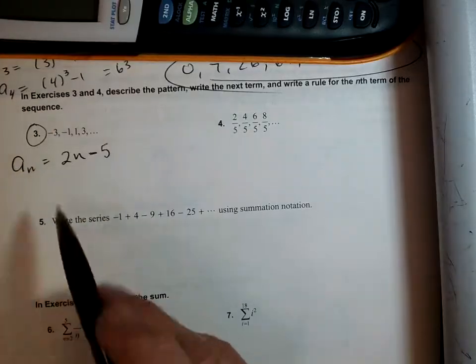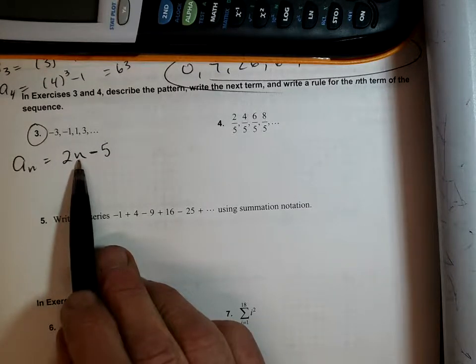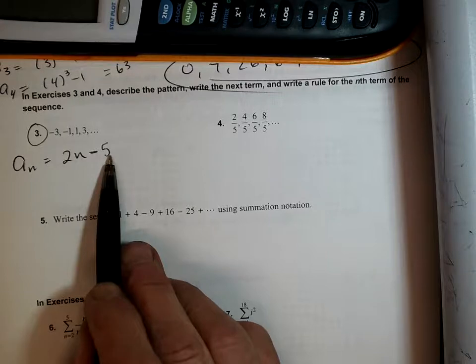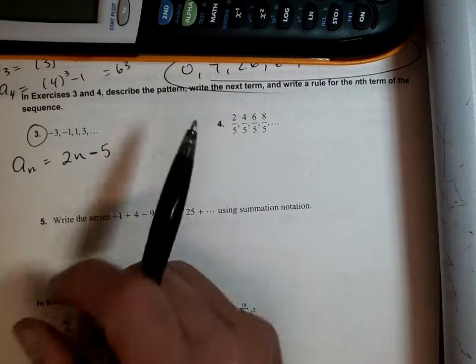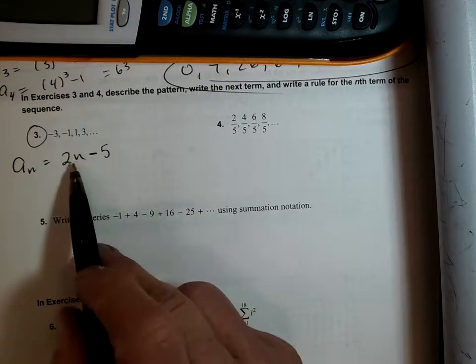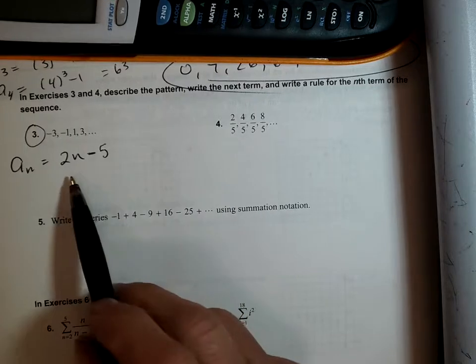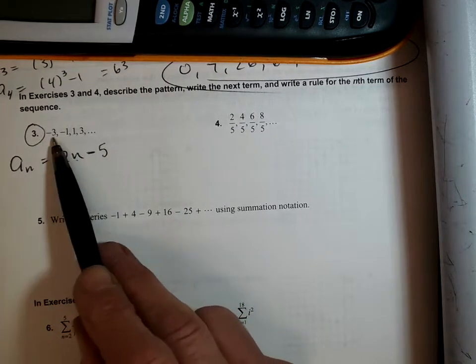Let's do it. If I plug in 1, 2 times 1 is 2, minus 5, makes negative 3. That works. I got distracted. So I plug in 1, 1 times 2 is 2, minus 5 makes negative 3, okay?